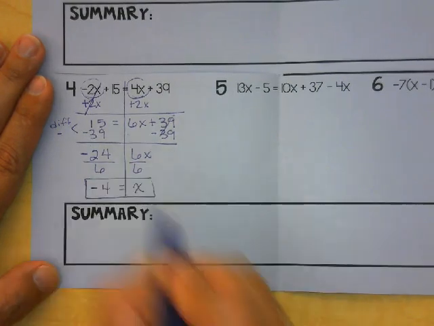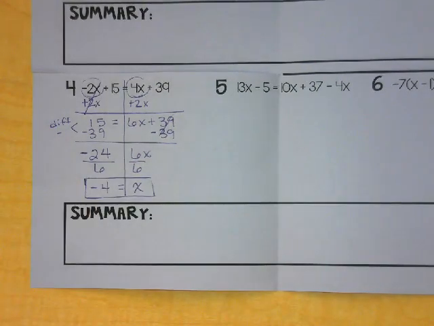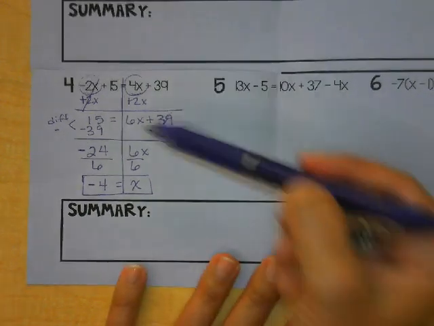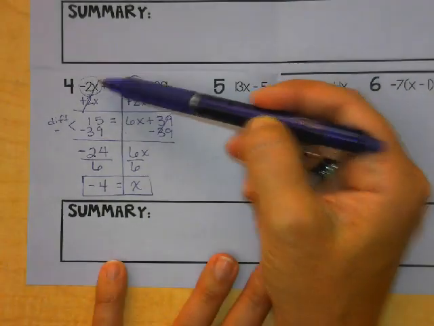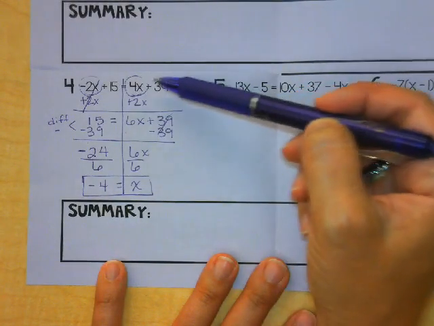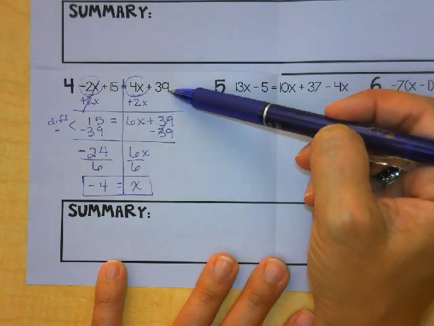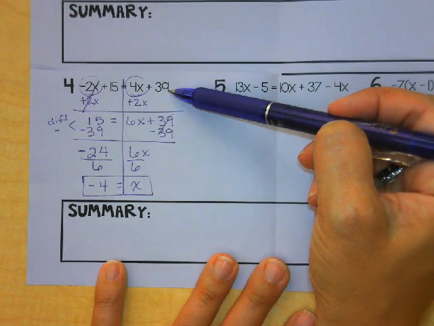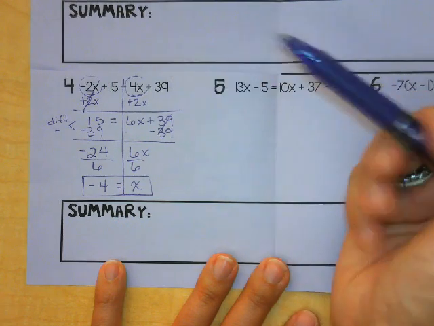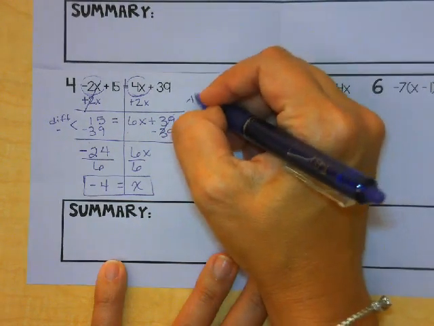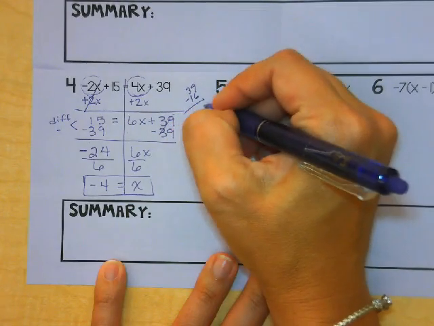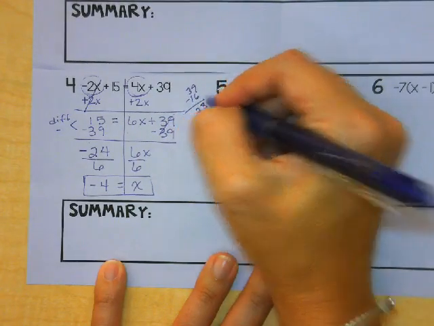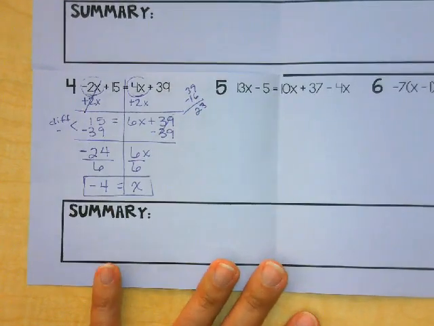So my solution for this particular equation is -4, meaning I can put that here. I would get 8 plus 15 is 23. I would get -16, and a positive 39 is also 23. They should be the same, but we're just going to double check 23 as well. So that means we did it correctly.